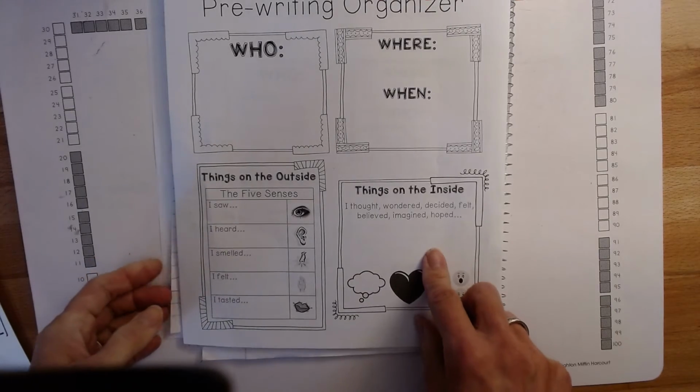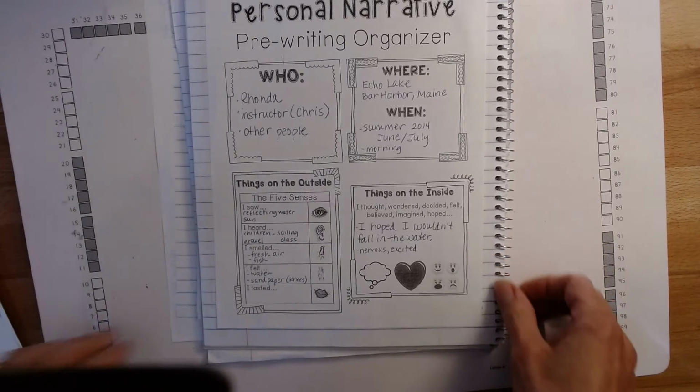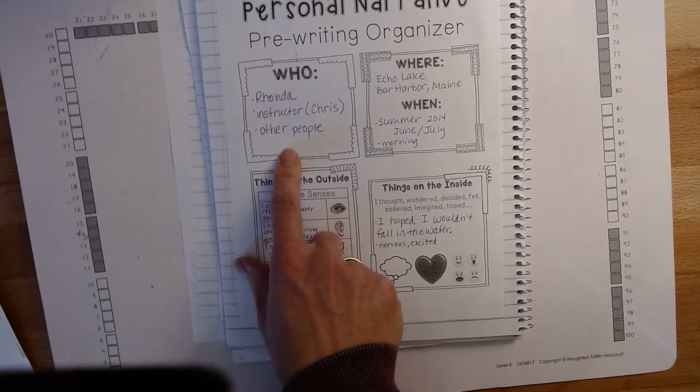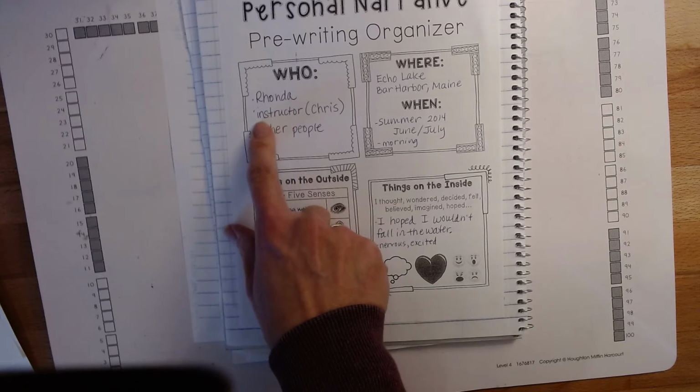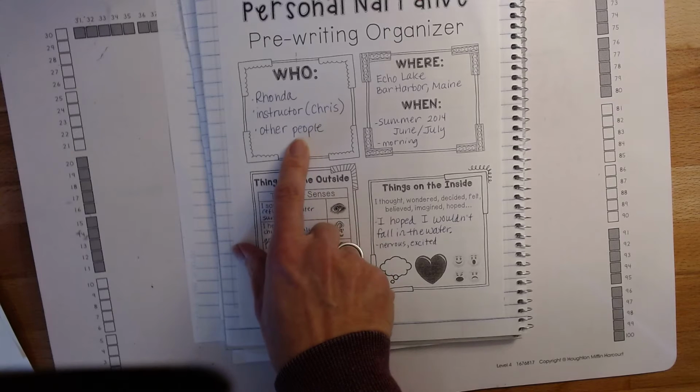So I want to show you my organizer. Okay, you remember my story, which is about learning to paddleboard. In my story, the main people in it were my friend Rhonda, obviously myself, the instructor that was teaching us, and then there were other people in the story because we had a larger group of people who were learning. I didn't put all of those people down. I just put a group of people here.